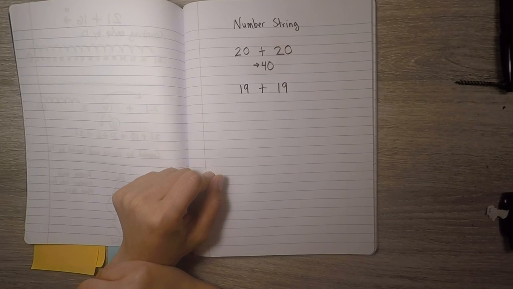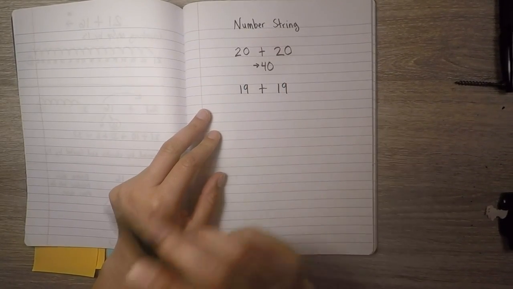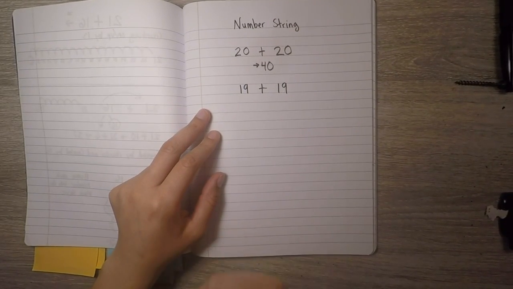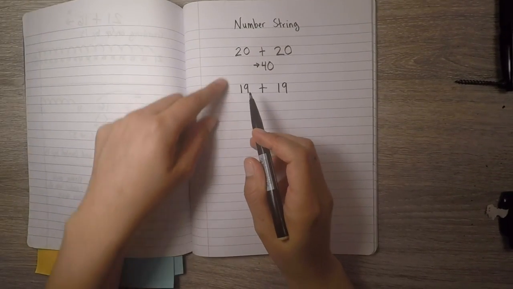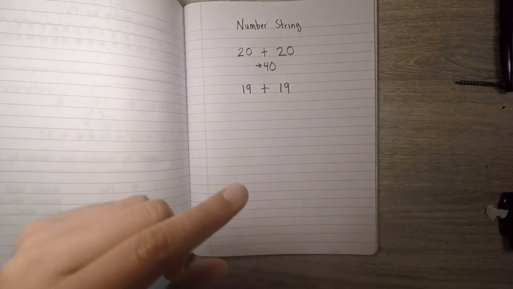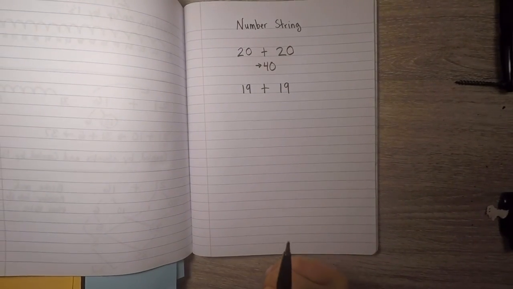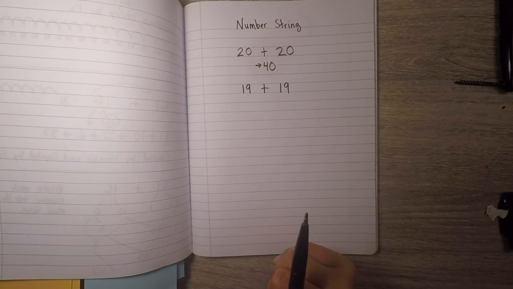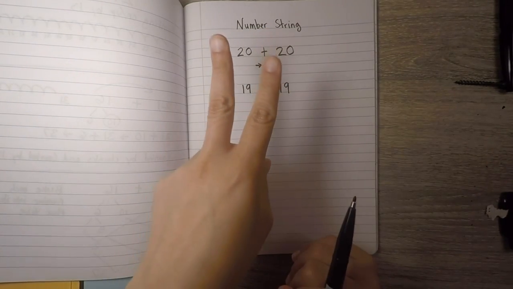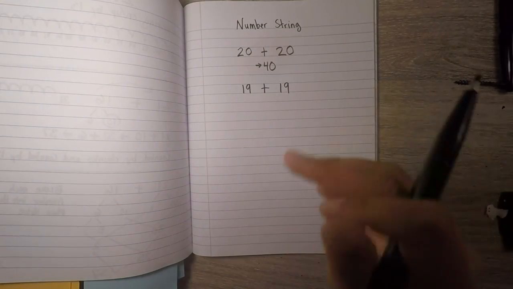It looks a lot like 20 plus 20, but it's one less for both of them. You see, it's one less here and one less here, so it's a little bit different. I'll give you a few more seconds to try to do it in your head. 3, 2, 1. Okay, let's come back together.